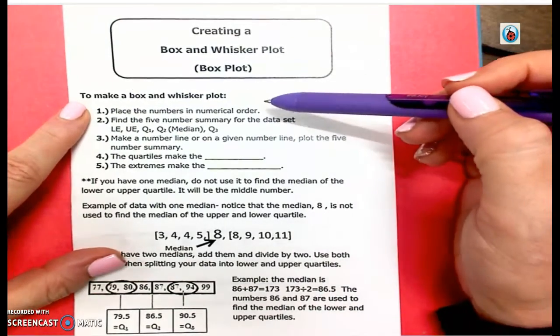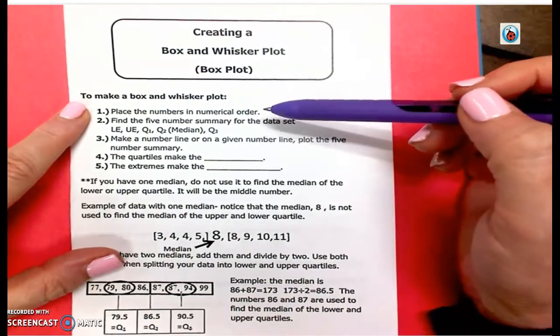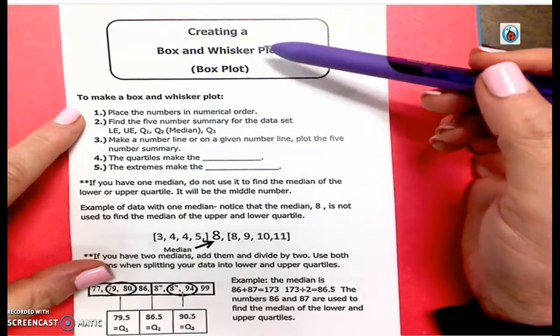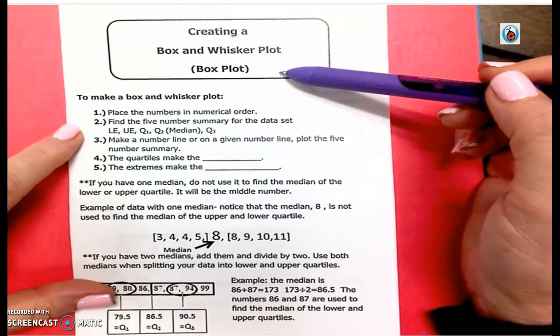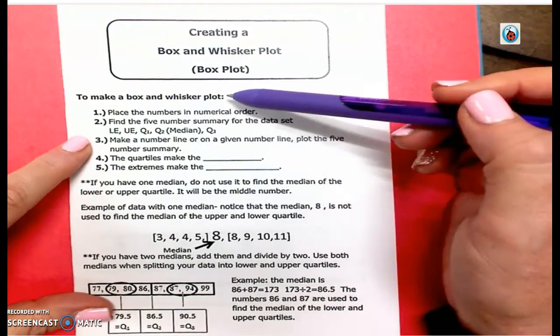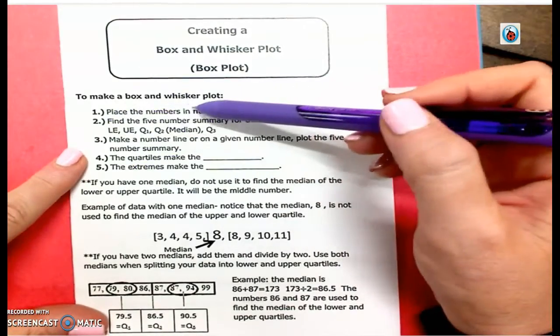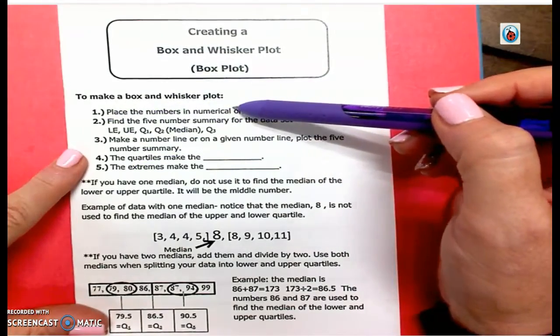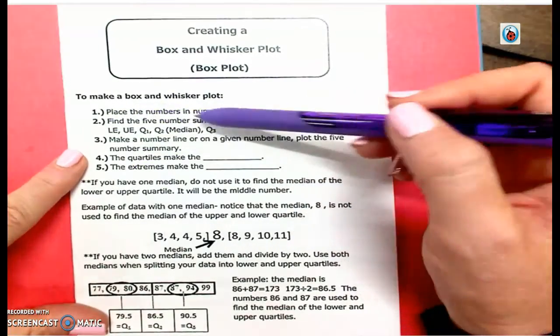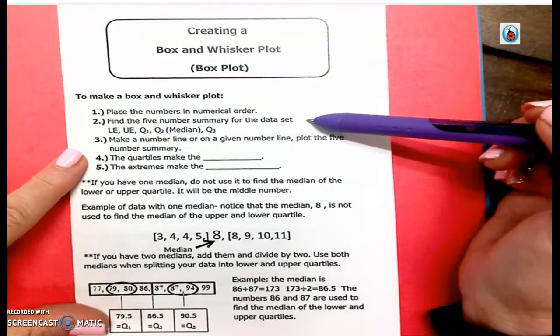All right, we just looked at interpreting box and whisker plots, so now let's look at creating a box and whisker plot. To make a box and whisker plot, you're going to follow these 5 steps. Number 1, place the numbers in numerical order. Number 2, find the 5-number summary for the data set.